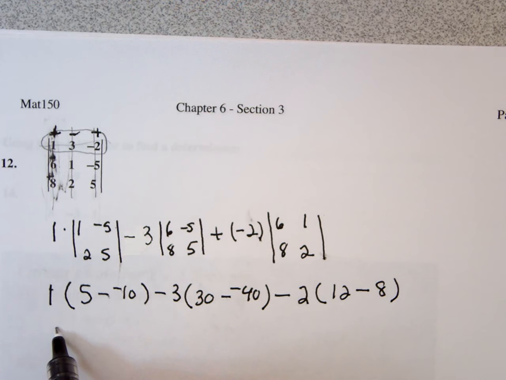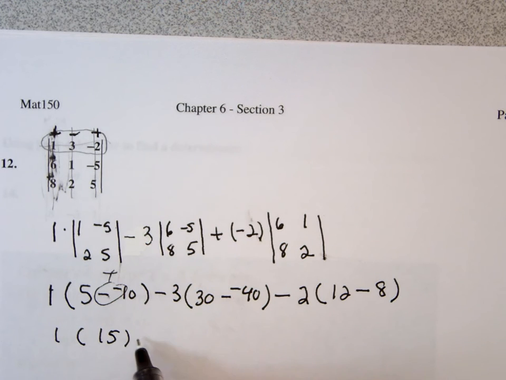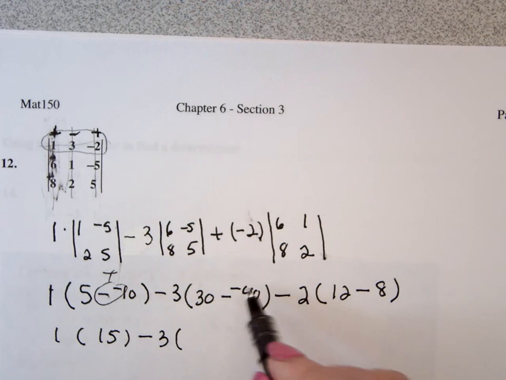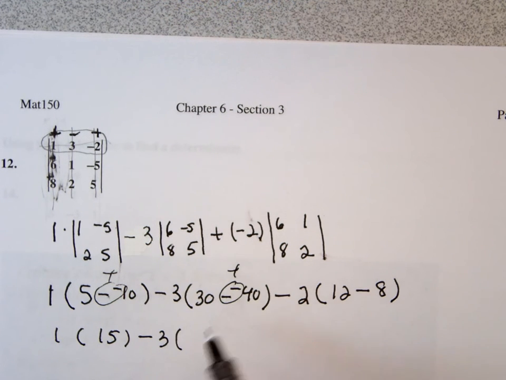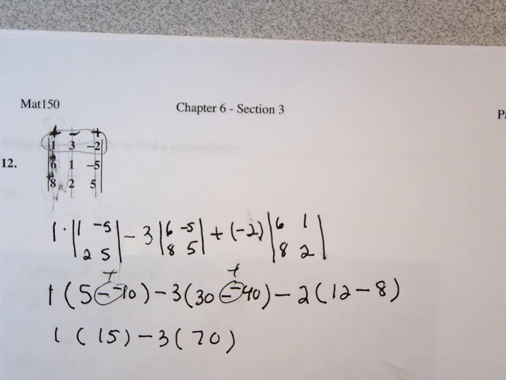So this becomes 1 times, minus and minus is a plus, 15, minus 3 times, minus and minus is a plus, 70, minus 2 times 12 minus 8 is 4.